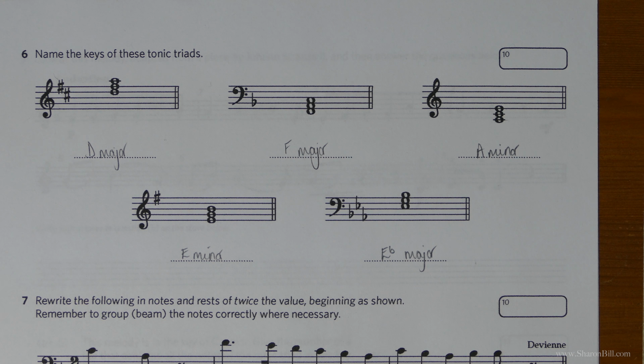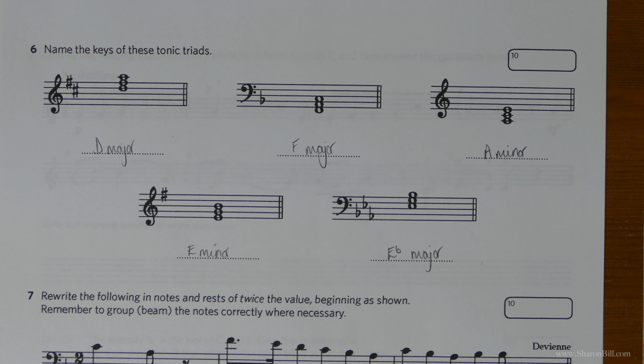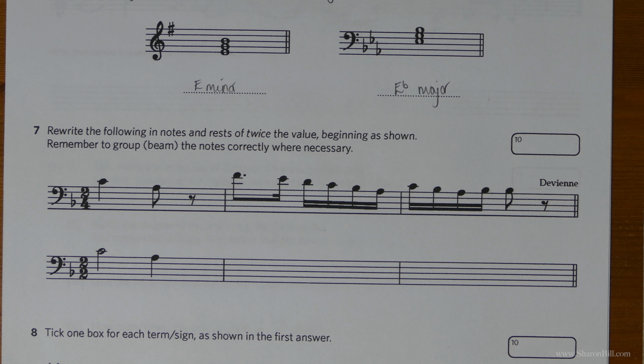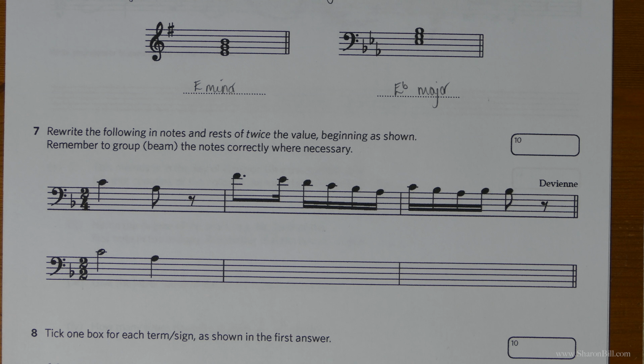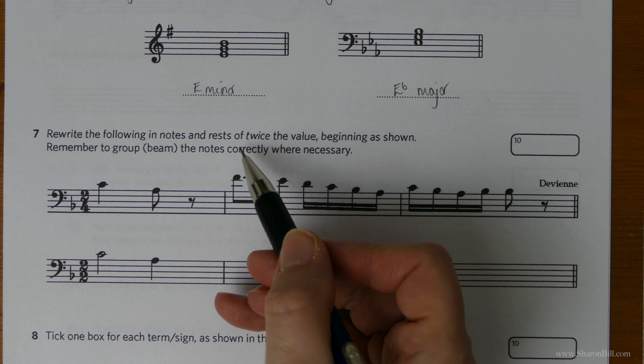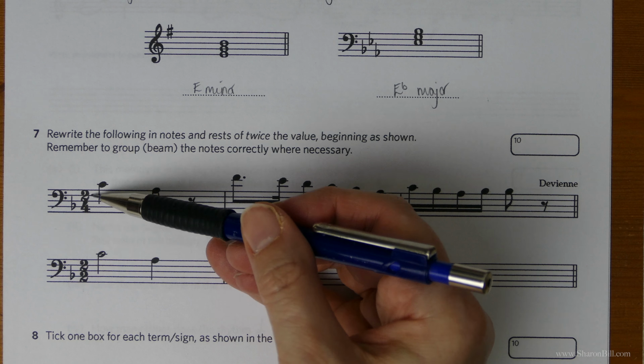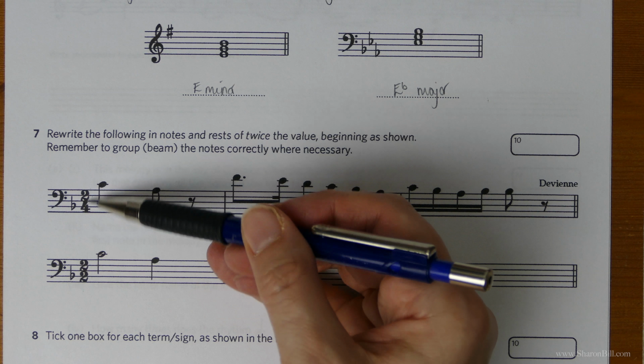There we go. So a step at a time, and we've got that nicely done. Moving on to question 7. So question 7 asks us to rewrite the following in notes and rests of twice the value, beginning as shown. Now they've very generously even done the time signature for us.